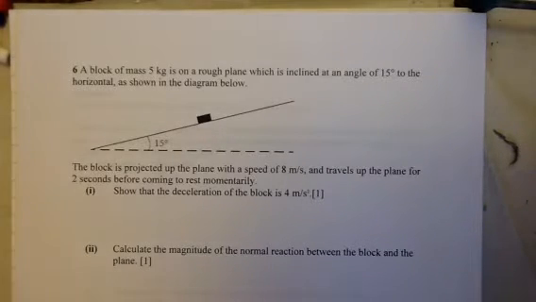Okay, a block of mass 5 is on a rough plane which is inclined at an angle of 15 to the horizontal as shown in the diagram below. The block is projected up the plane with a speed of 8, travels up the plane for 2 seconds before coming to rest momentarily. Show that the deceleration of the block is 4 meters per second.